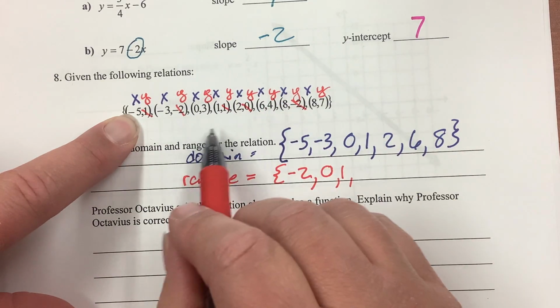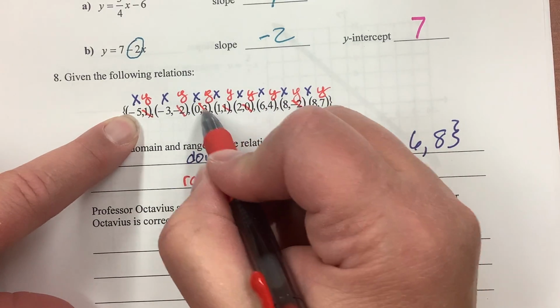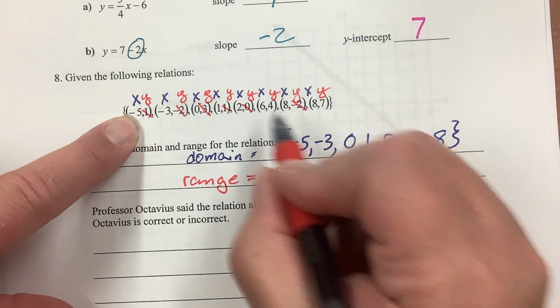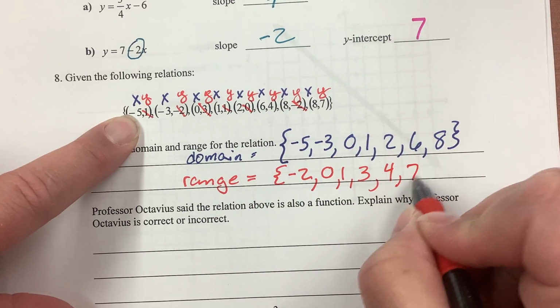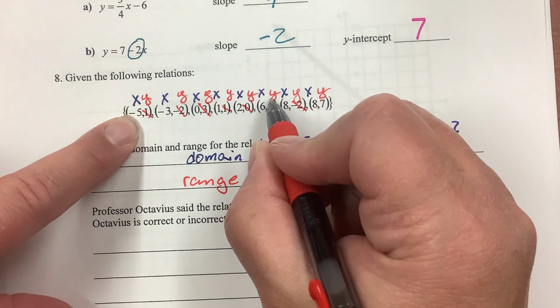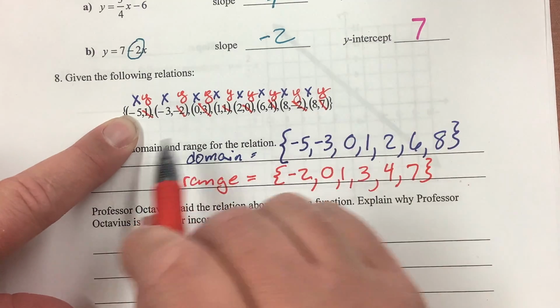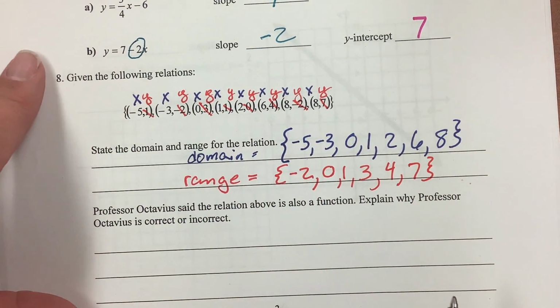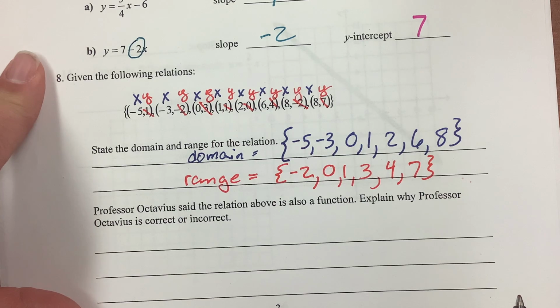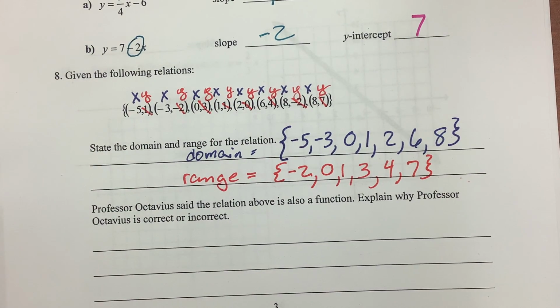0, 2, no, but there is a 3. 3. 4 and 7. Okay, that's better. Oh, please notice when I crossed those out, I didn't make it so I couldn't read the number. I just put one little line through it. That way I knew I used it, but I didn't make a mess out of it.